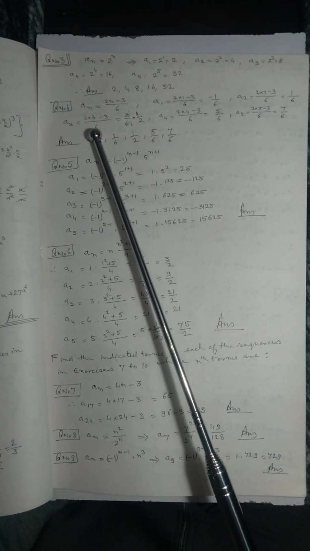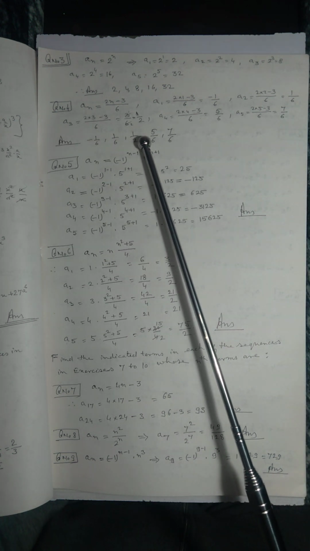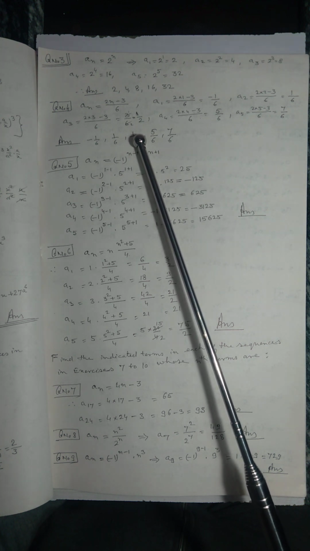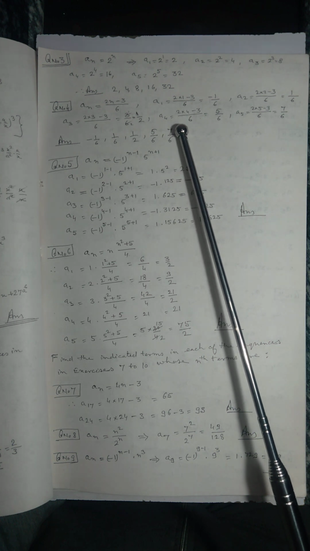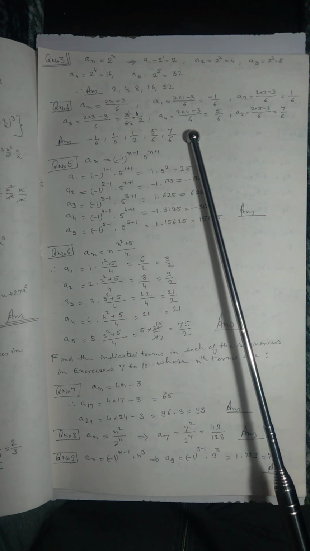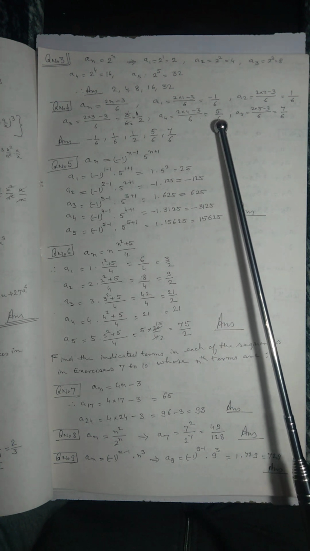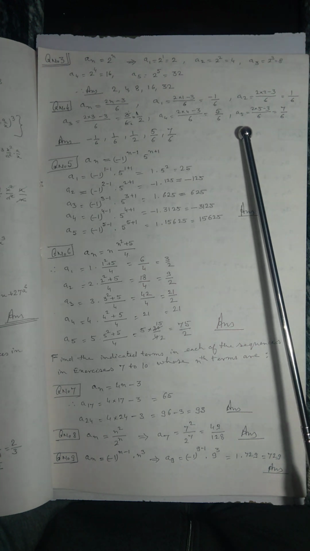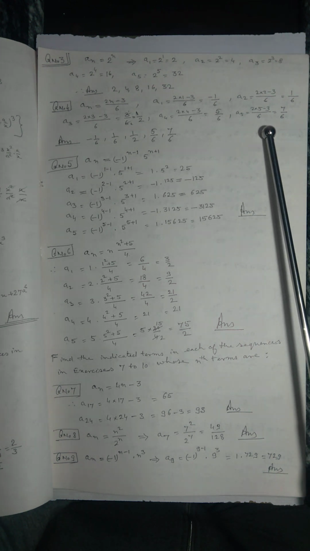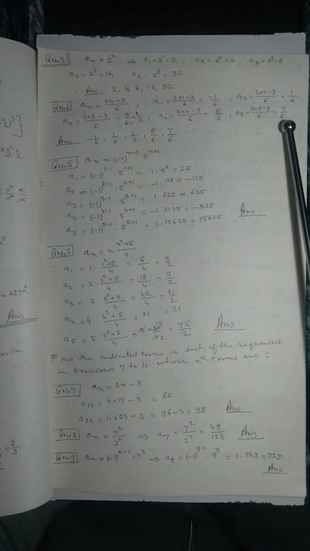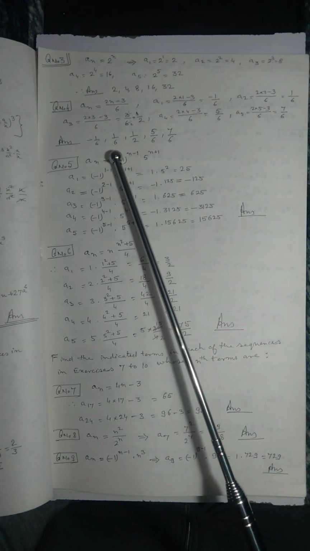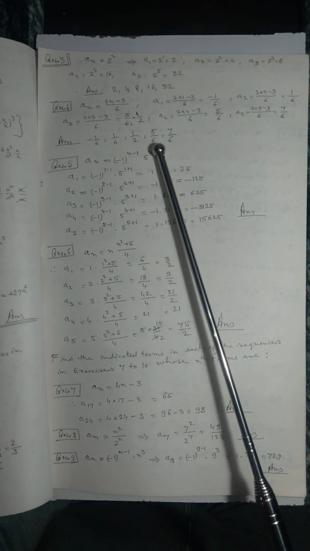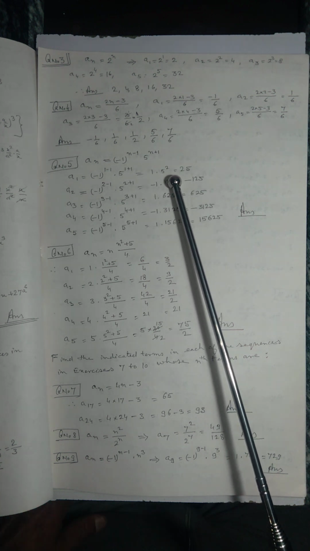a3 is (2 into 3 minus 3) by 6. That will be equal to 3 by 6, and it will be equal to 1 by 2. a4 is (2 into 4 minus 3) by 6, solving gives 5 by 6. a5 is (2 into 5 minus 3) by 6, and it will be equal to 7 by 6. So the answer is minus 1 by 6, 1 by 6, 1 by 2, 5 by 6, 7 by 6.